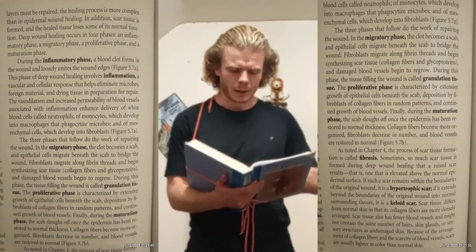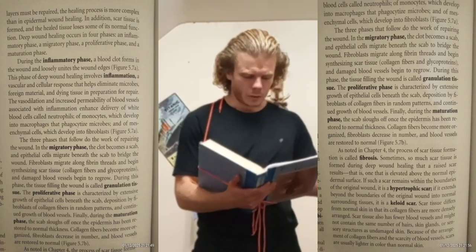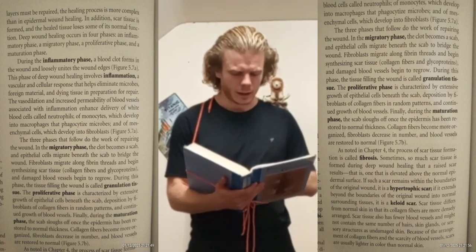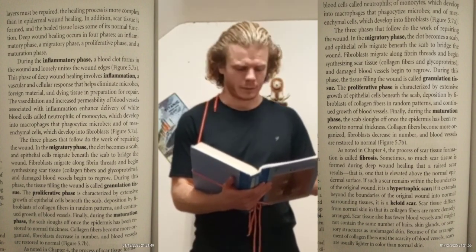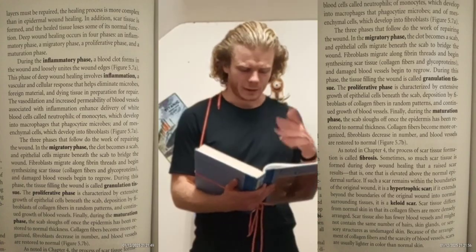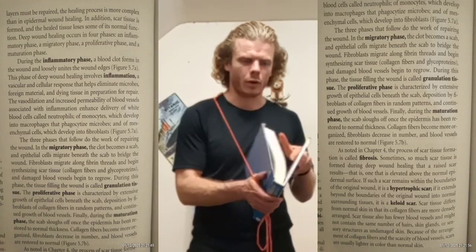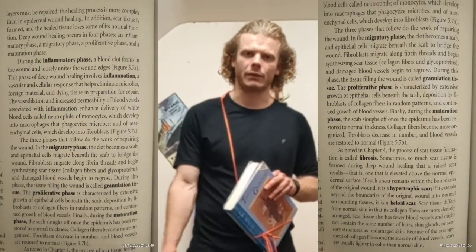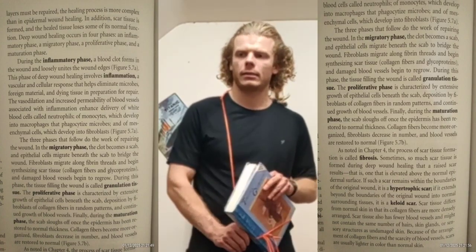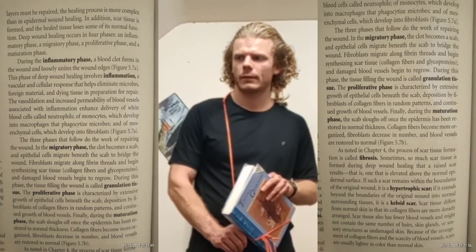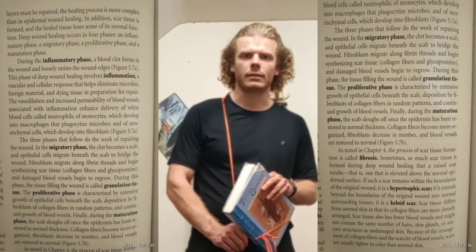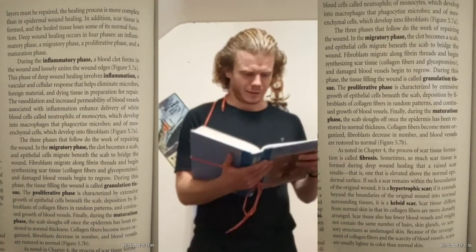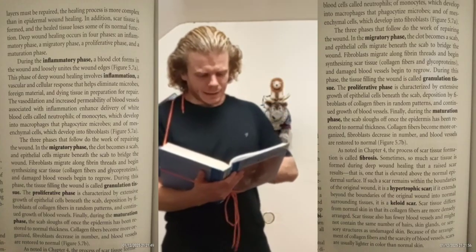Now the amount of fibroblasts gets lower, and the collagen fibers are becoming more organized, however that happens. Okay, fibroblasts decrease in number, and blood vessels are restored to normal, hopefully. And the rebuilding of the infrastructure of the blood vessels completes its tasks, whatever. As noted in chapter 4.